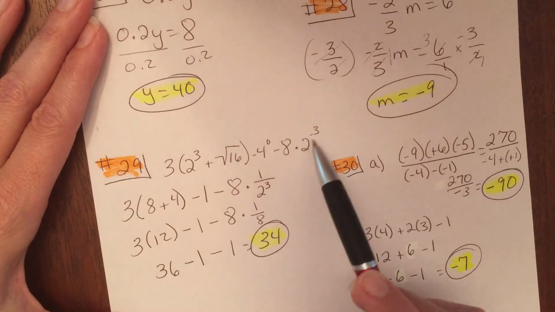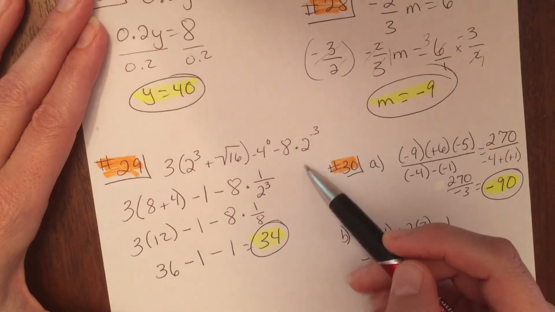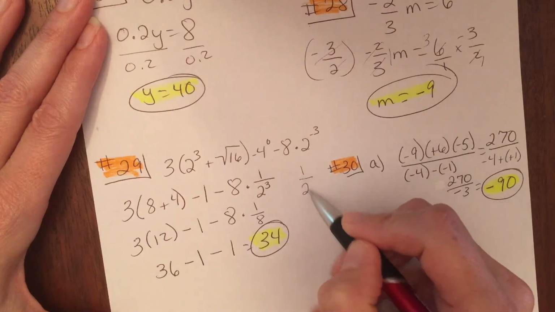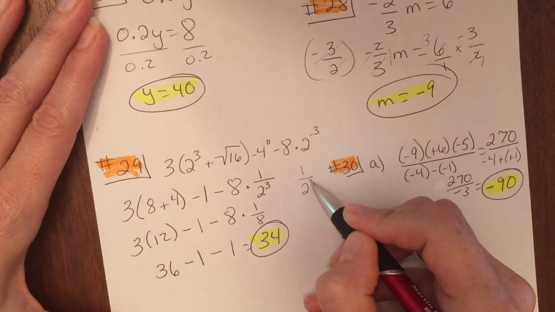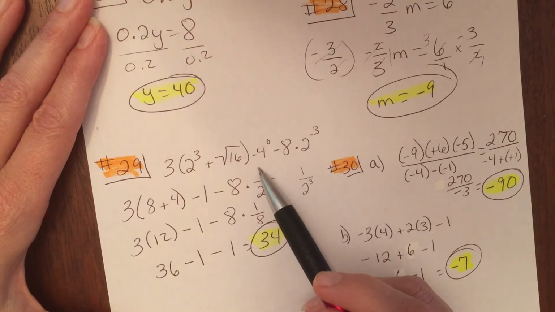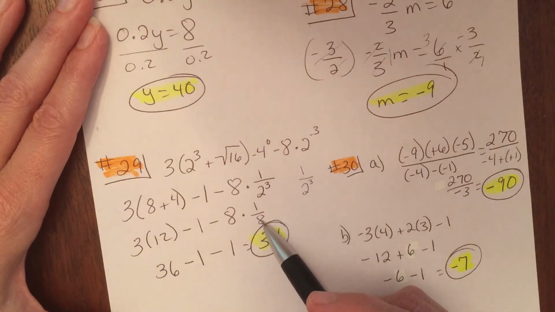Remember, when we have a number to a negative exponent, it pushes our base to the bottom of a fraction with 1 on top, and then our exponent is positive. Okay? So 2 to the negative 3 becomes 1 over 2 to the 3. 8 times 1 over 2 to the 3. 2 to the 3 is 1 over 8.